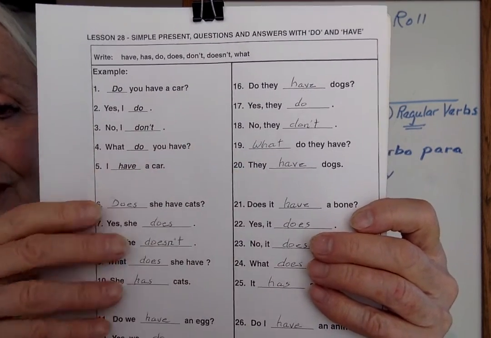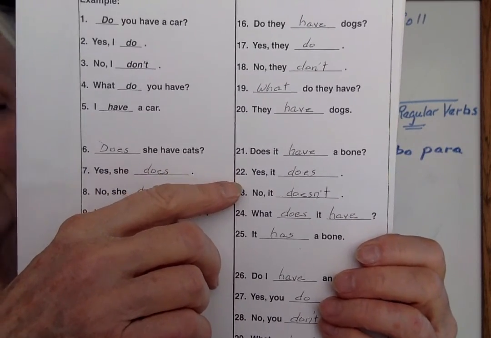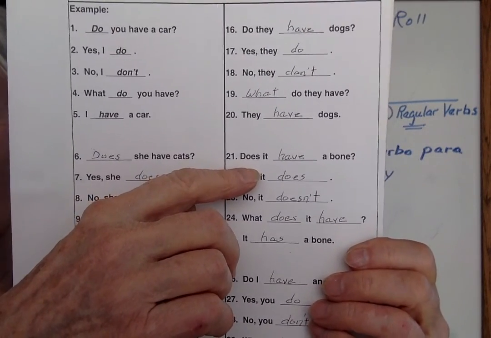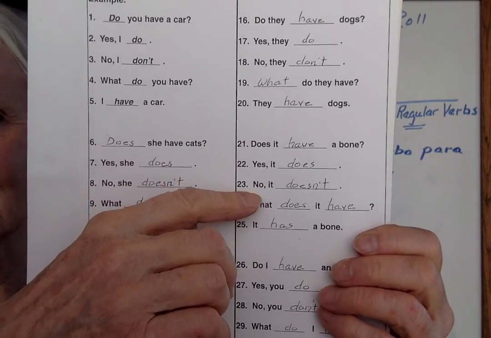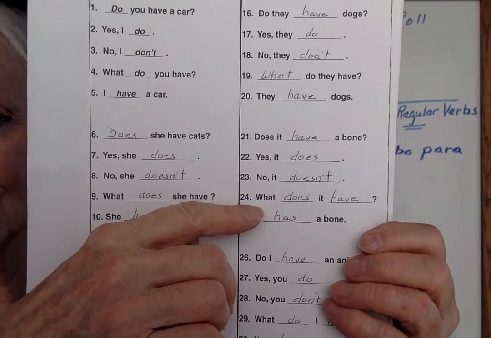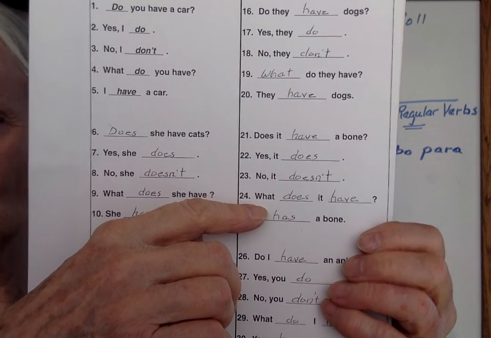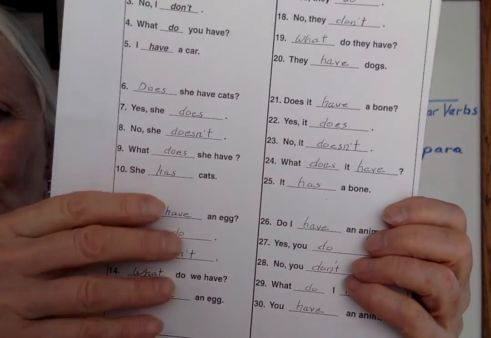And then moving right along to this, 21. Does it have a bone? Yes, it does. No, it doesn't. What does it have? It has a bone.